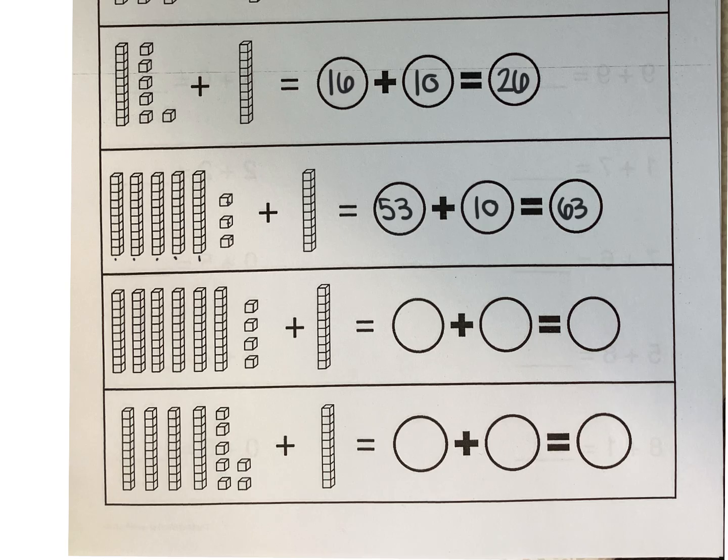Okay, let's count our next one together. 10, 20, 30, 40, 50, 60. 1, 2, 3, 4. So I have 64 plus 10. That equals what? 74.